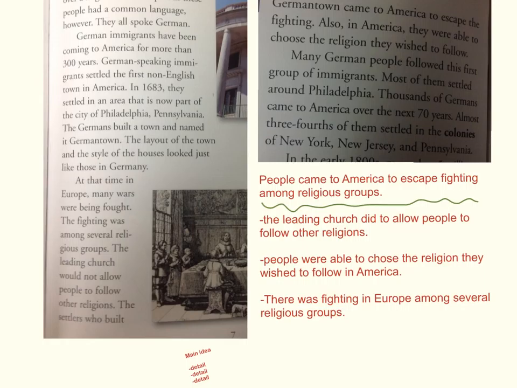Readers, today as you read, you are going to think about what the text is really telling you. Make sure that you are coming up with the main idea and that you're using that main idea when you write your notes. Let's make it a great reading day.